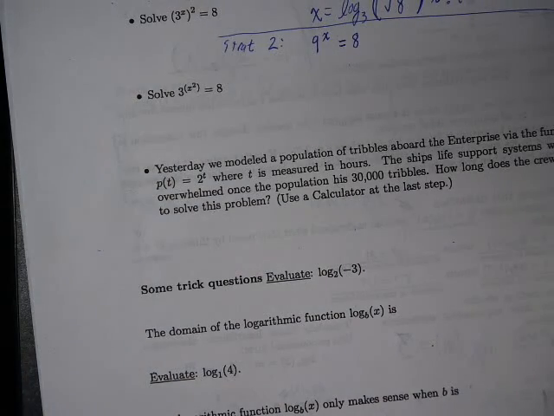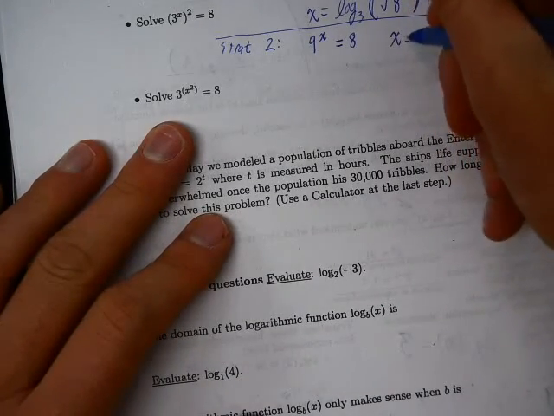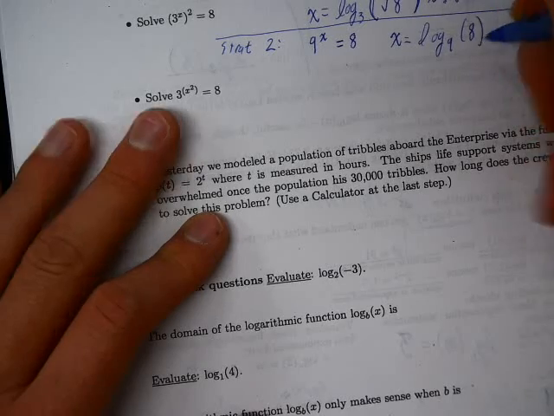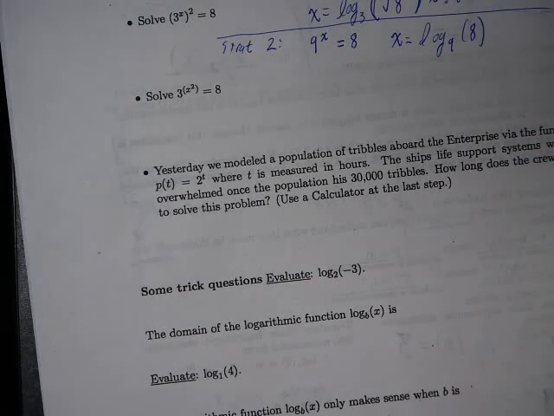Hey, neat. Is that equation now just easy to solve? What's the solution to that equation? The log base 9 of 8. Yeah.